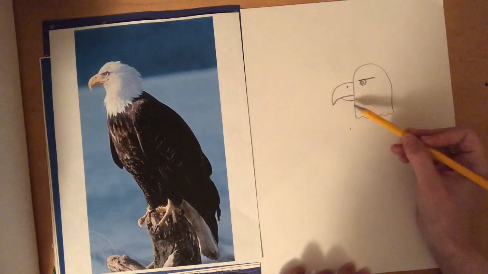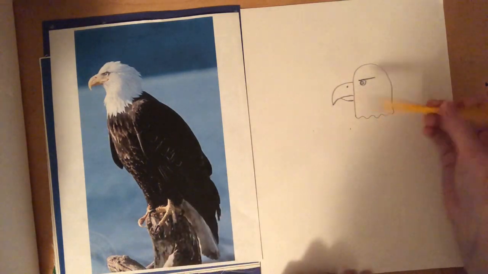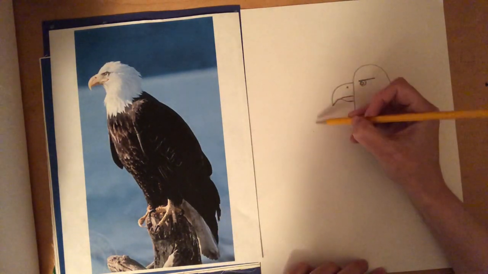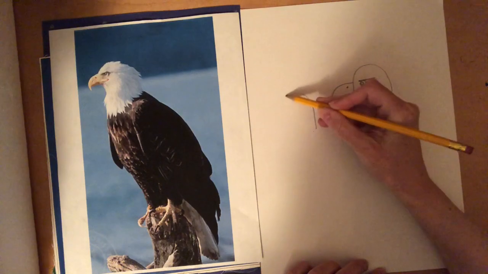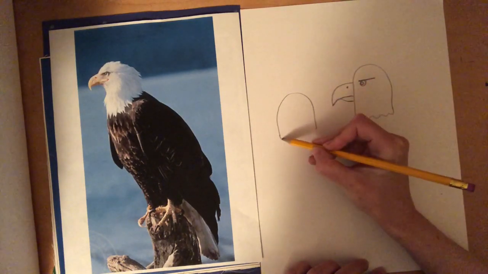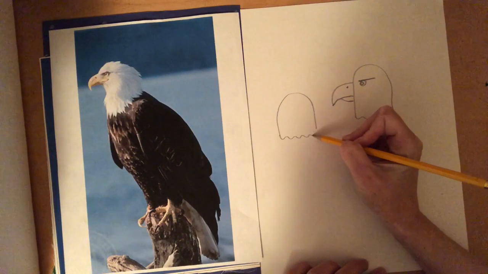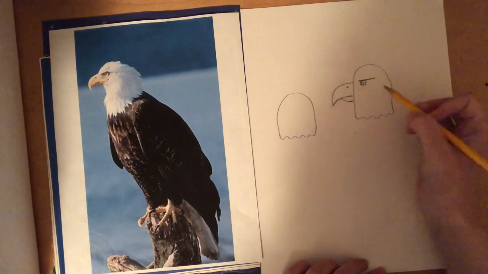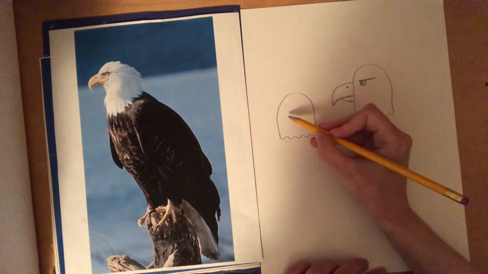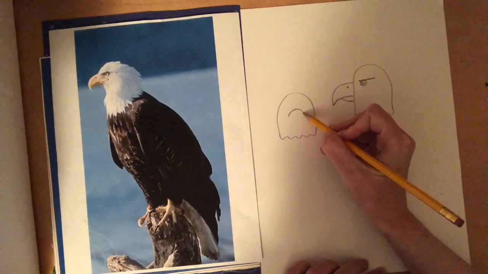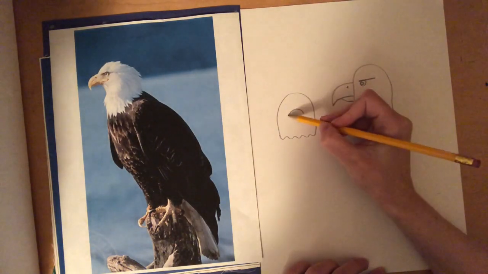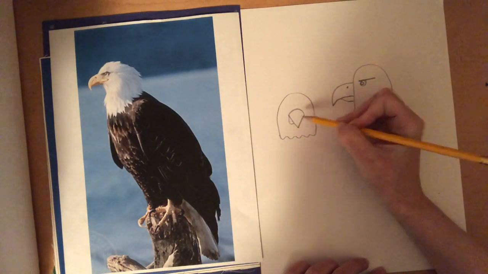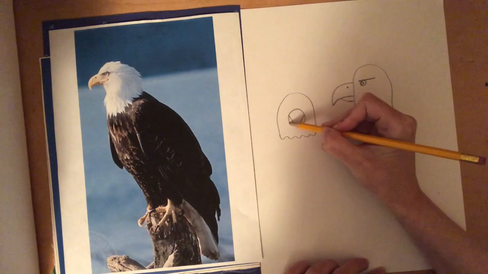Now, if you want to make your eagle looking not to the side, maybe your eagle's looking straight out at you, you can do something similar. You can do that upside down U shape, that wavy line for the feathers, so kind of like a ghost shape. And then instead of doing a side beak, you can draw kind of like a frowny face and then draw a V shape, and that'll make it look like the eagle is looking straight ahead.